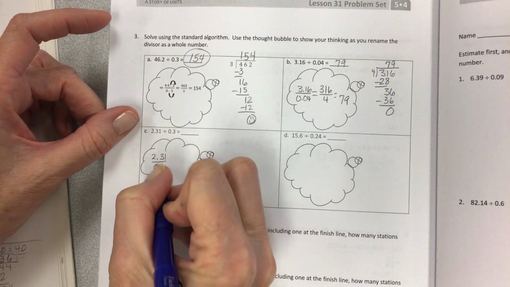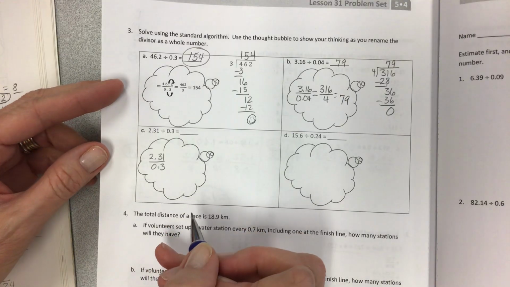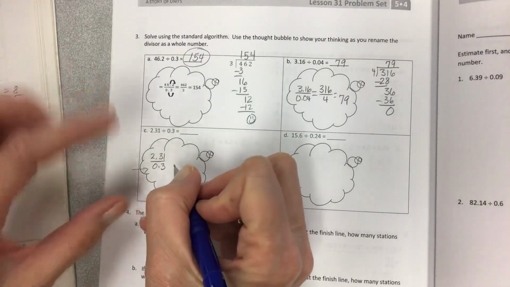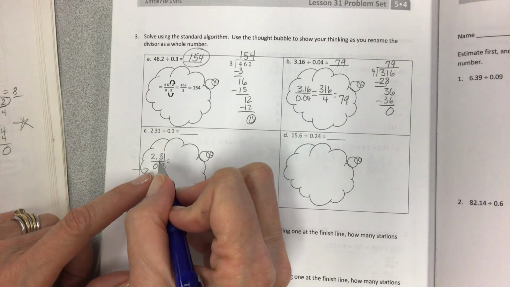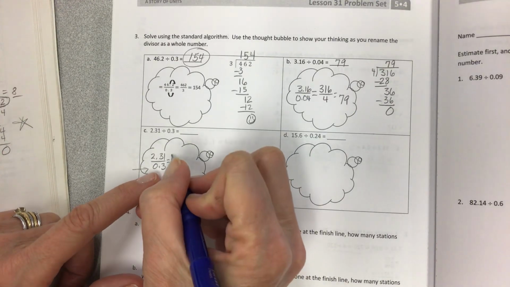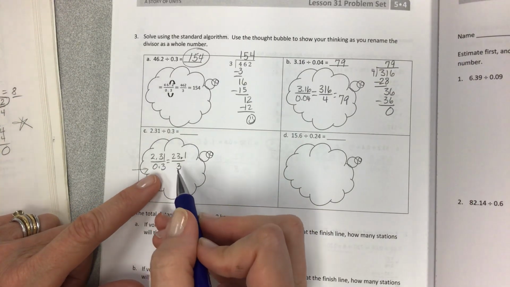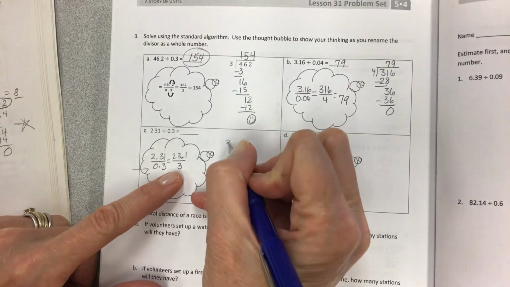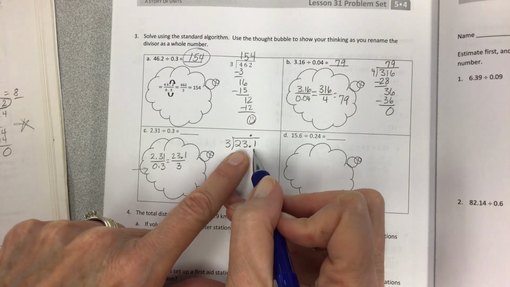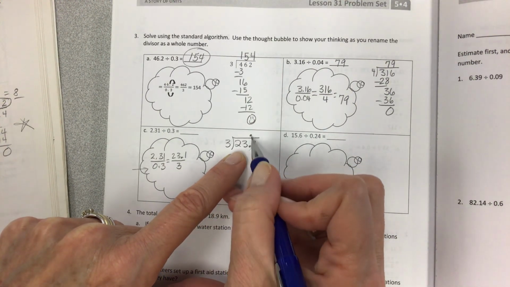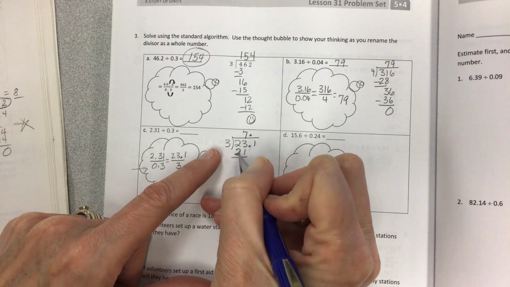2.31 divided by 0.3. Here we have 2, and here we have 1. Which one's in charge? Oh my gosh, I totally forgot. No, you didn't. It's the bottom number that's in charge. So what I want to do is move the decimal once to the right. 23.1 divided by 3. All we need to do is make the divisor a whole number. 3 into 23.1, because we can divide with decimals in the dividend. Yes, you can. Just put it right up. There you go. Done. 7 times 3 is 21, and that's what knowing your facts will help you with.